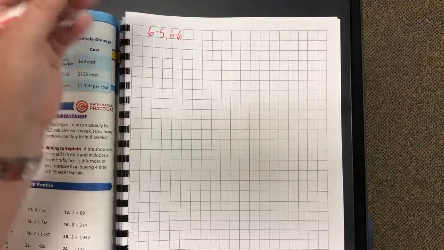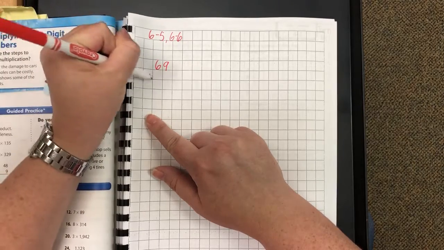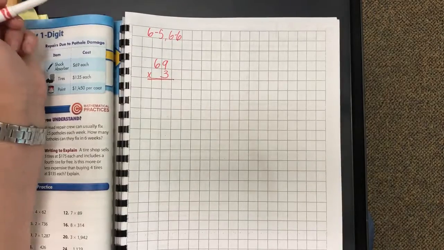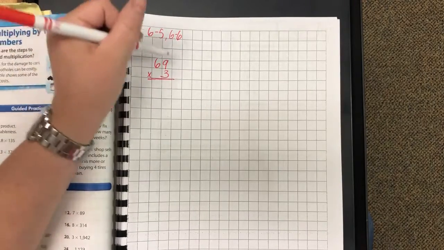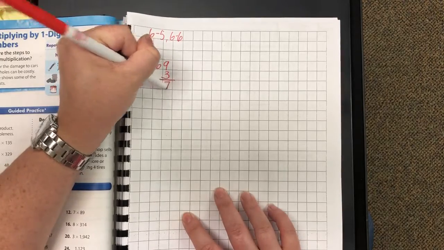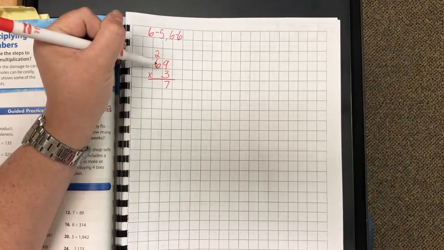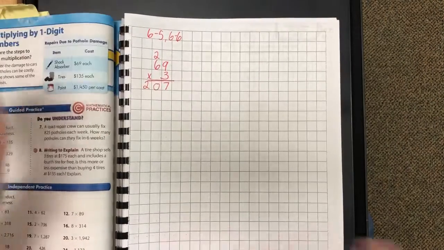So if I were to start by doing 69 times 3, I go up, I go over. That's it. 3 times 9 is 27, I write my 7, I carry my 2. 3 times 6 is 18, plus 2. So my answer is 207.